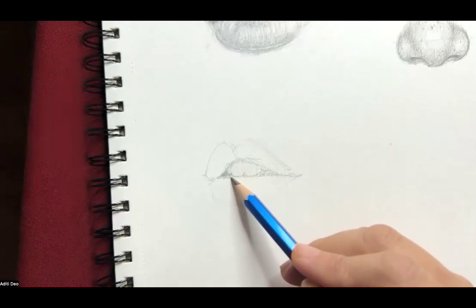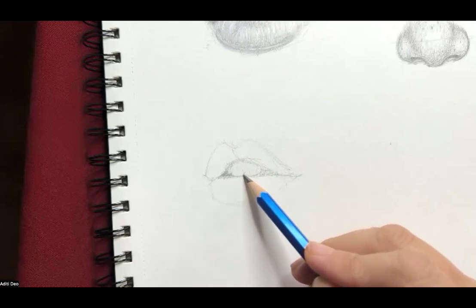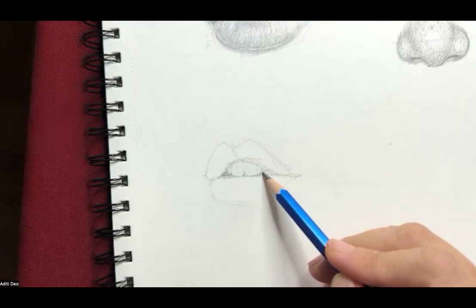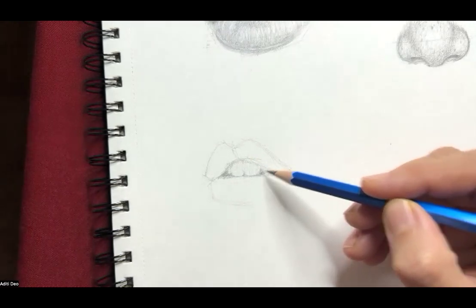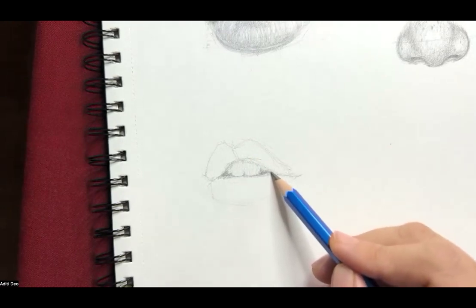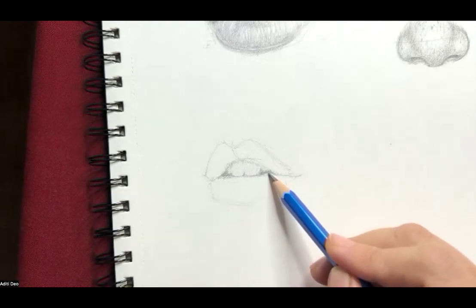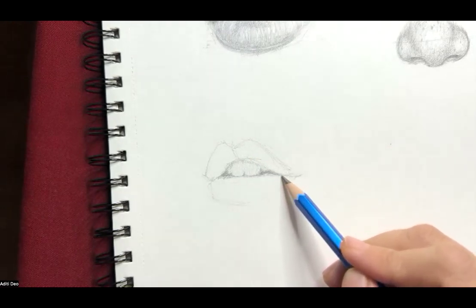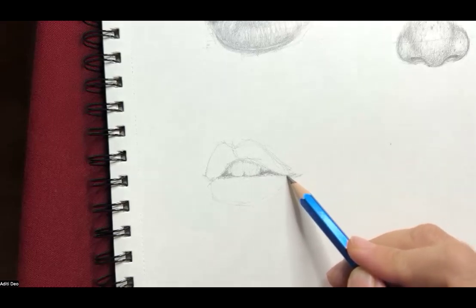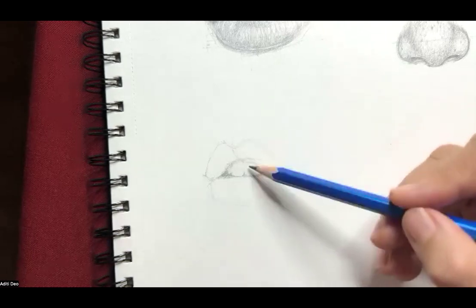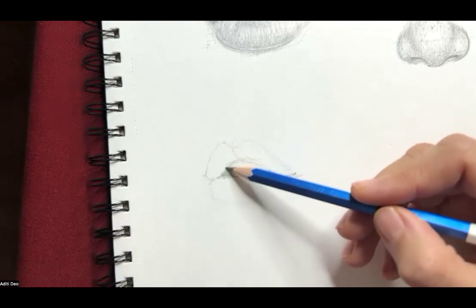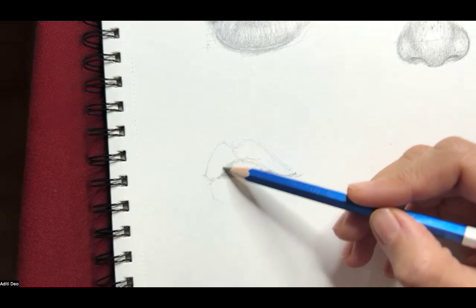And you can keep the lines fuzzy if they are fuzzy in the reference image. Now, when I shade everything else, all of this will start making sense.